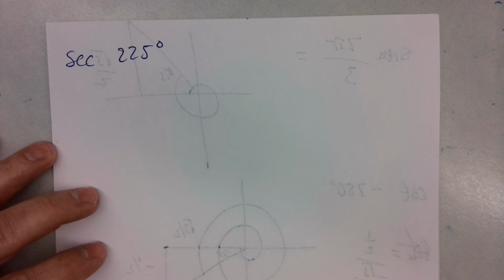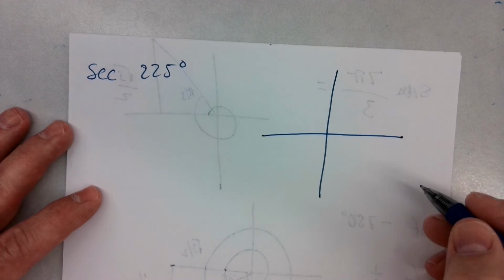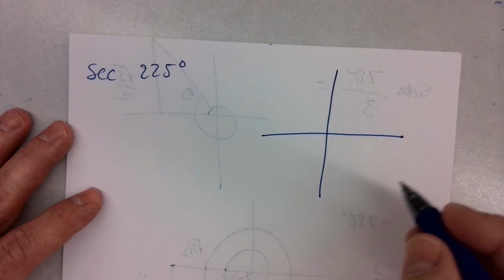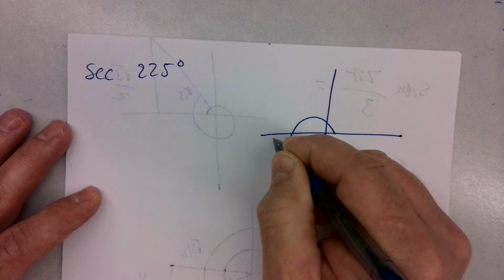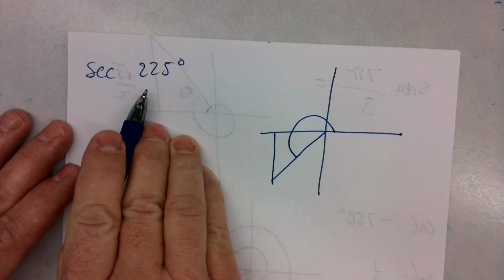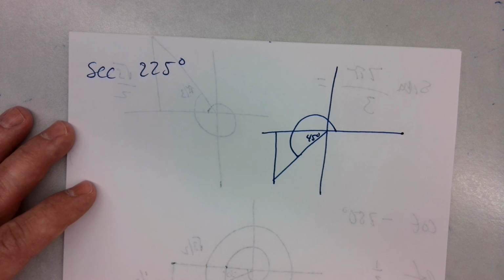Alrighty, who was 8? That would be me. You were 8? Okay, where is 225 at? It's 45 degrees, right? And that's what's important. Understand that secant at 225 is really just a 45, 45, 90, right?